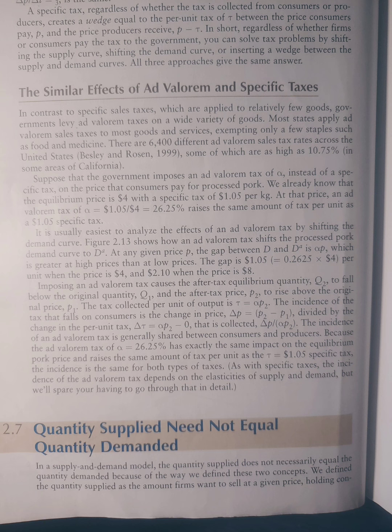Suppose that the government imposes an ad valorem tax of α instead of a specific tax on the price that consumers pay for processed pork. We already know that the equilibrium price is $4 with a specific tax of $1.05 per kilogram. At that price, an ad valorem tax of α = $1.05/$4 = 26.25% raises the same amount of tax per unit as a $1.05 specific tax.